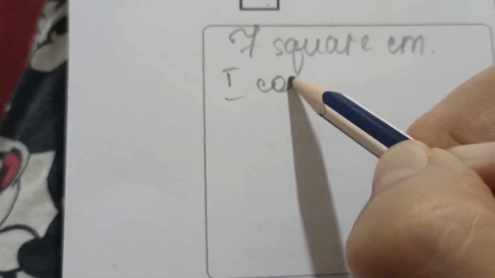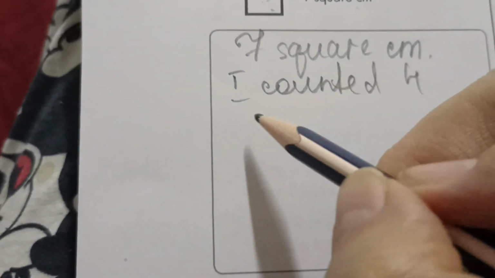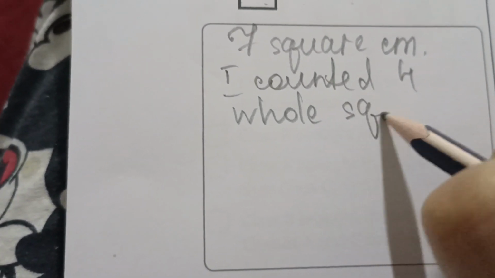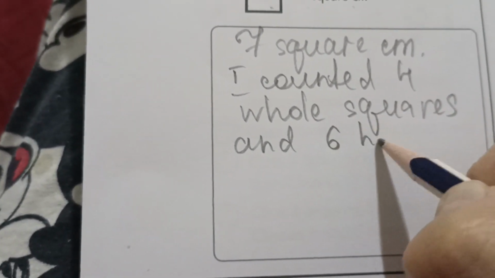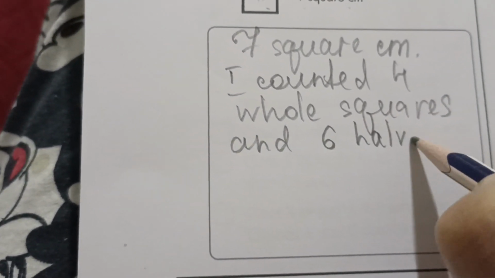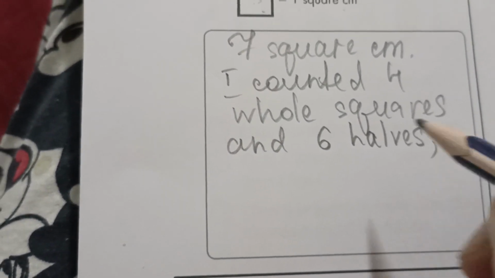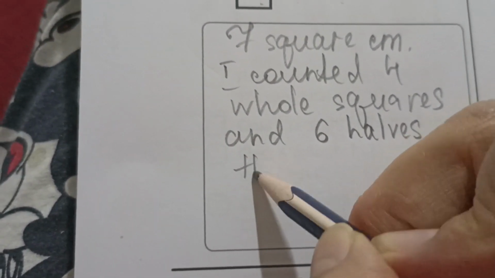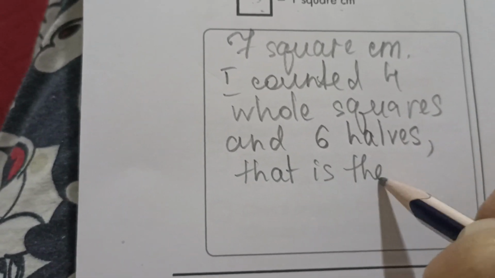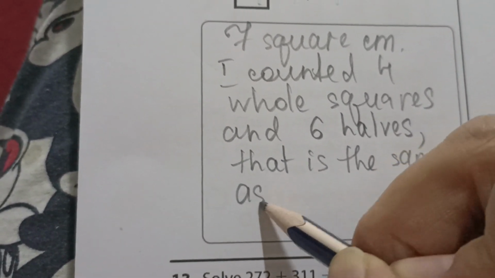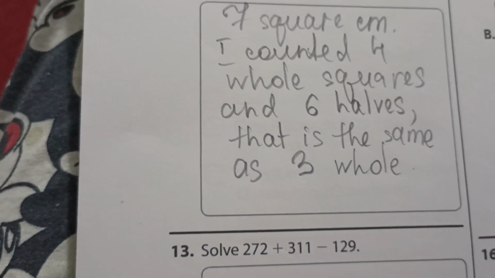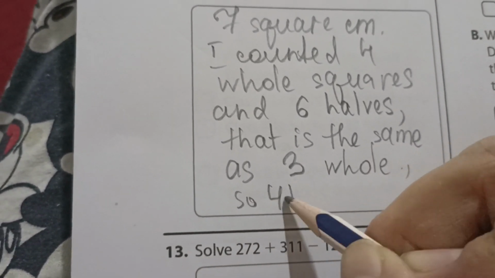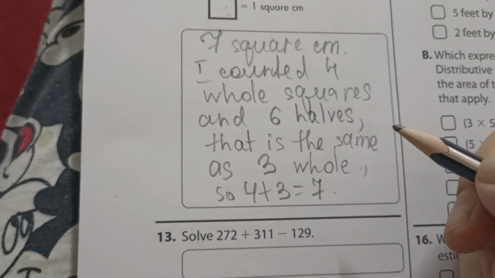centimeters. Okay, explain. And you may explain that I counted 4 whole squares and 6 halves. That is the same as 3 whole. Okay, so 4 plus 3 equals 7. That's it.